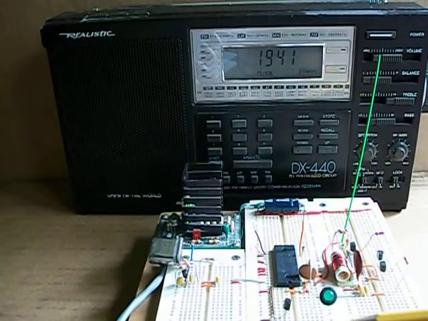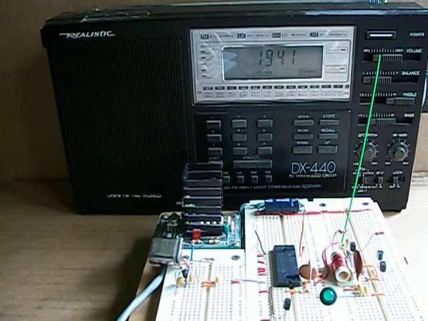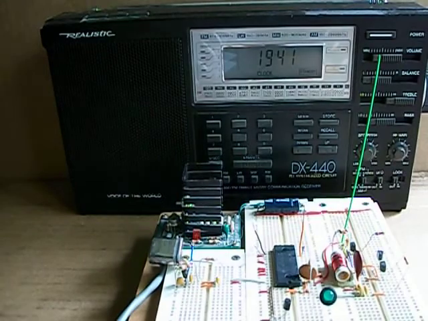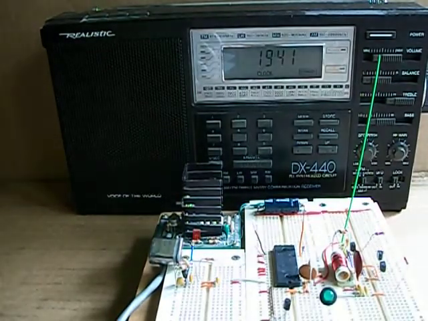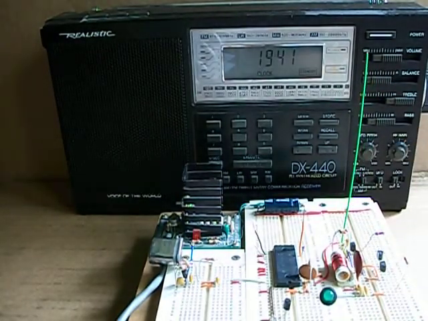The green LED is the lock detect LED, which is useful for diagnostics. It made it easier to figure out what was going on if you can see it actually working with the lock detect. So the antenna, the green wire, is like a short antenna that couples the signal into my shortwave receiver, so I can get a reasonable idea of what the frequency output is.